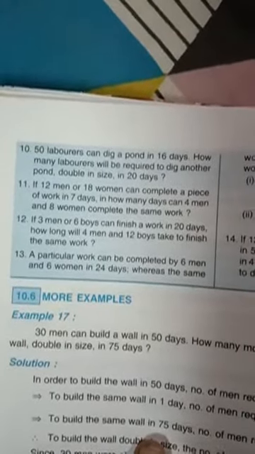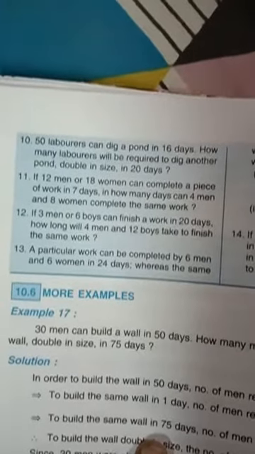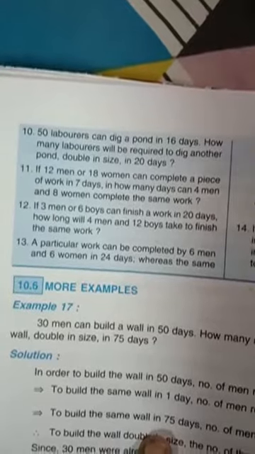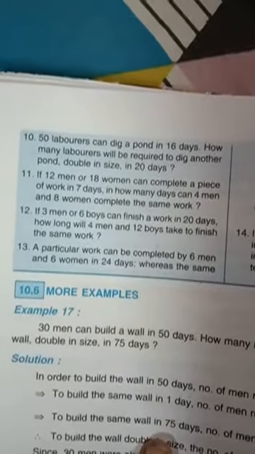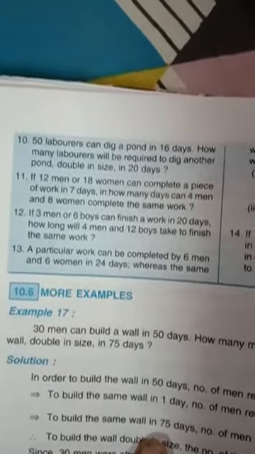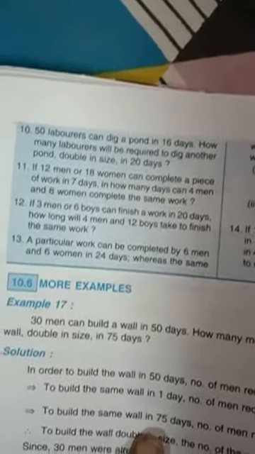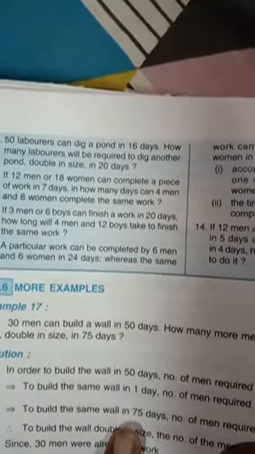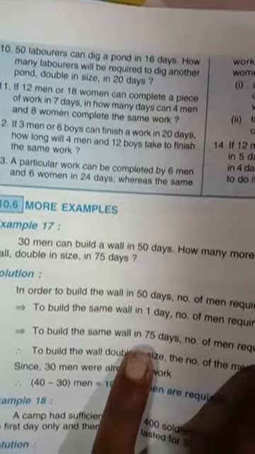We want to find the number of laborers. How to find this? 50 laborers are needed to dig a pond in 16 days. Here we want to find in 20 days for double the size. See, work is also very important. Days, laborers and work are also important. The pond is not the actual size, it is double the first size. Okay, double the first size.